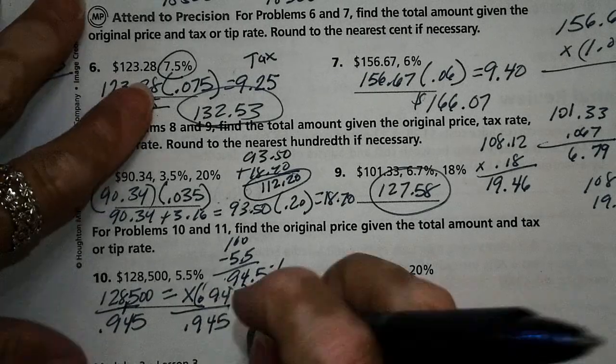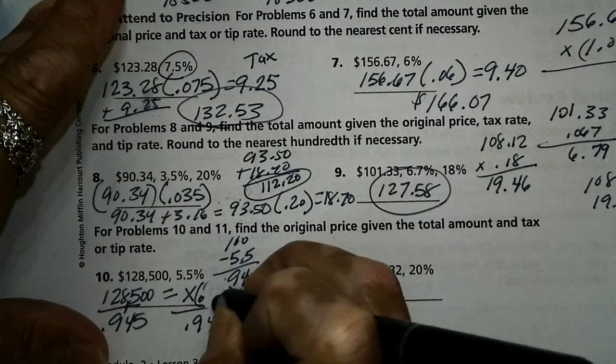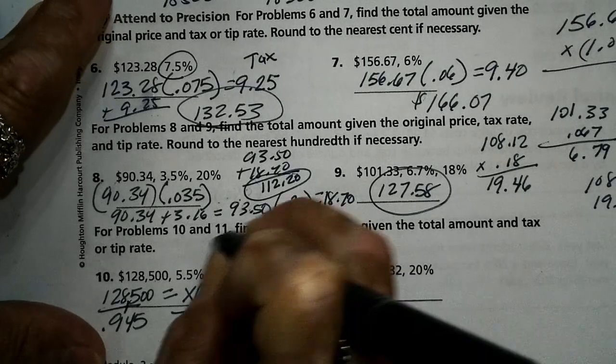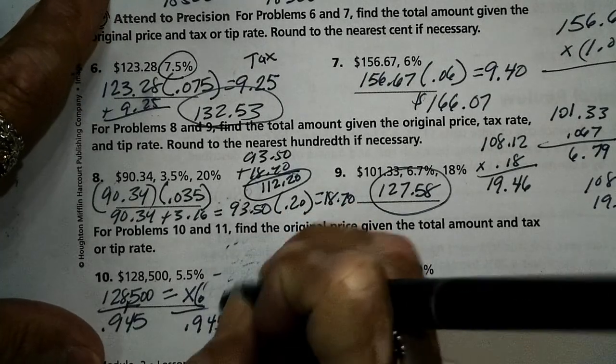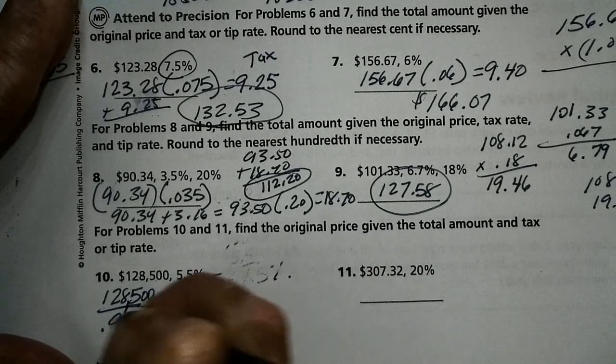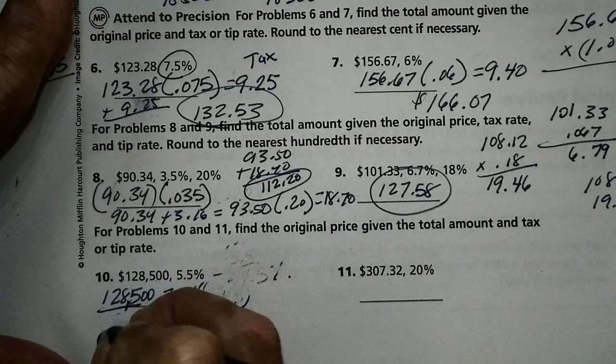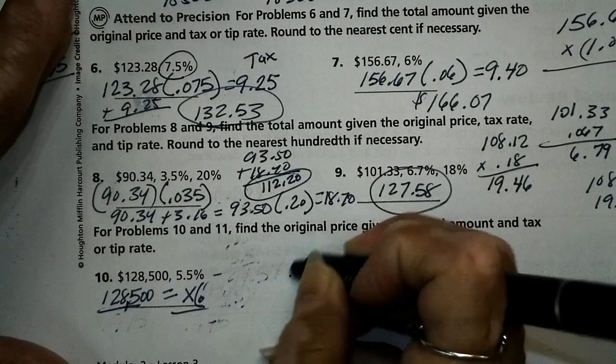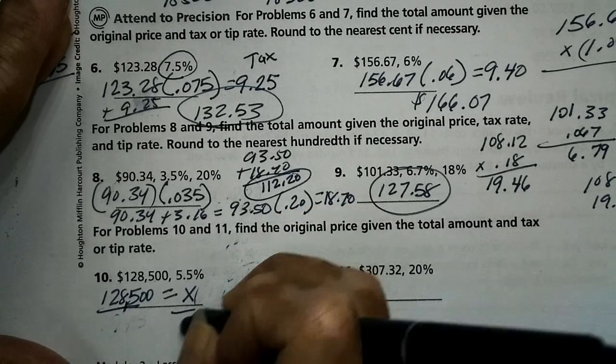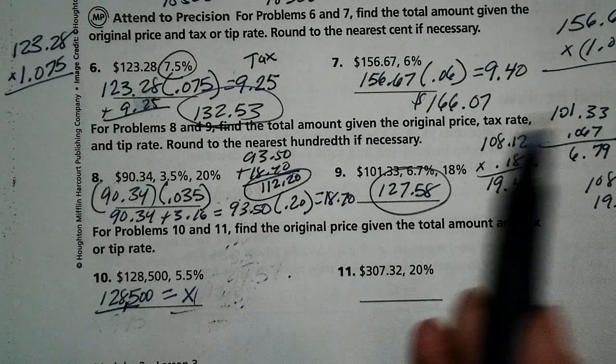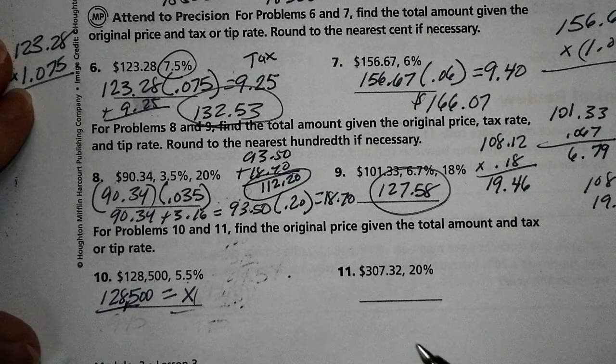So the only other thing I can think of is, let's erase this piece here, and let's think of it this way. So we're paying 100% of the item, correct? Plus the 5.5%.